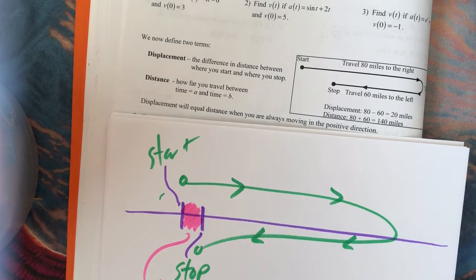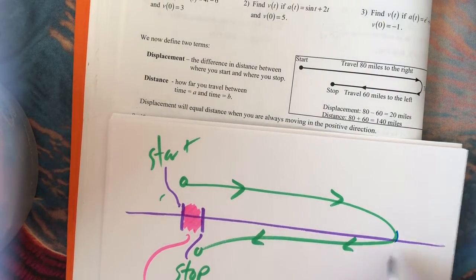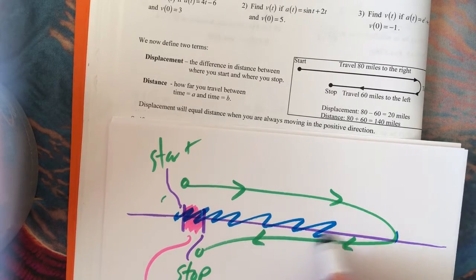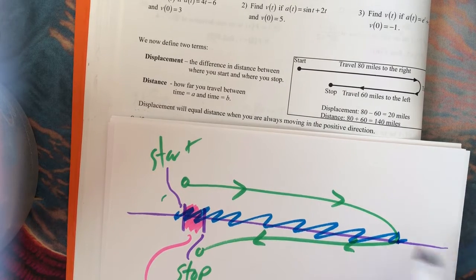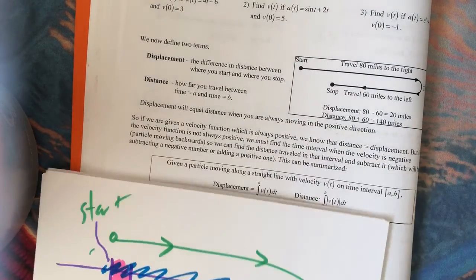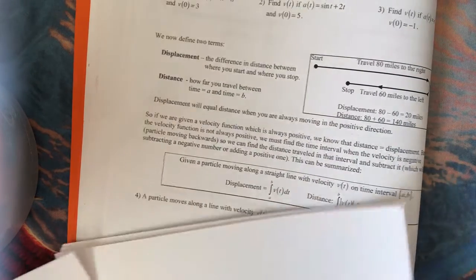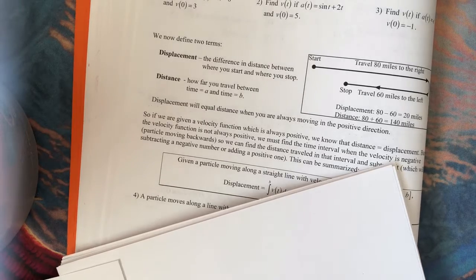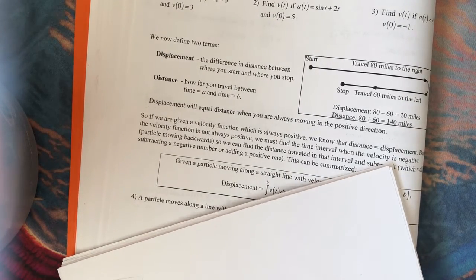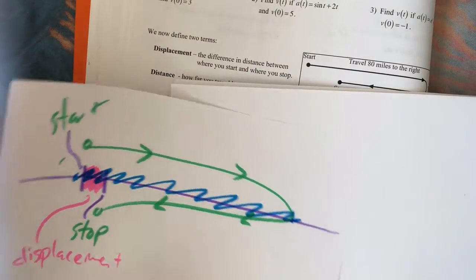Distance is not displacement. Distance is going to be, well, first we traveled all the way here, and then we traveled all this much. So I actually need more paper. Hopefully you kind of get the idea what I'm trying to talk about here.